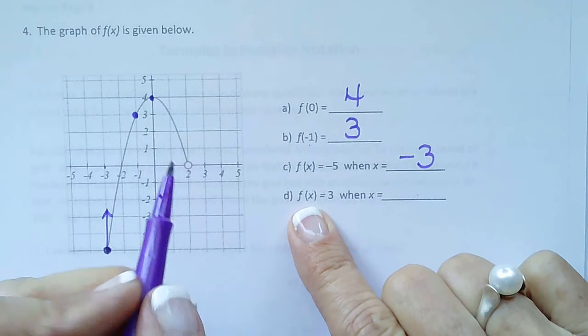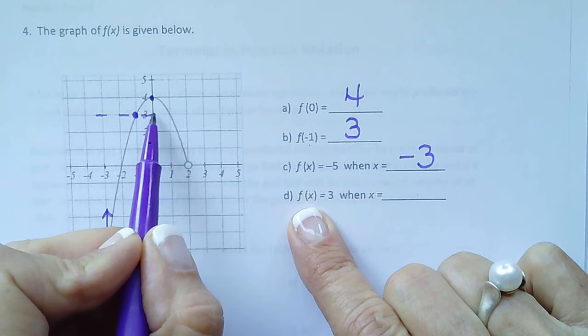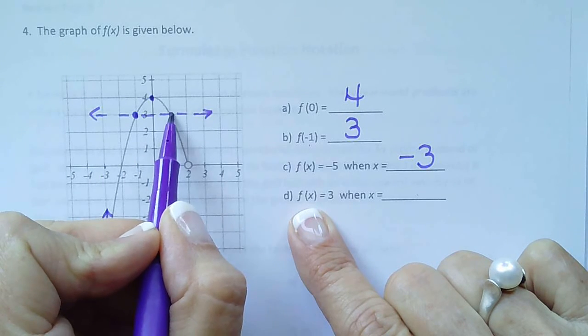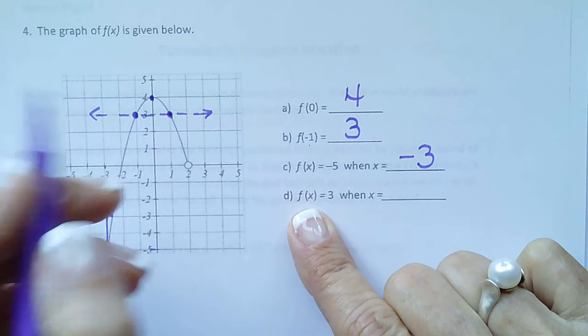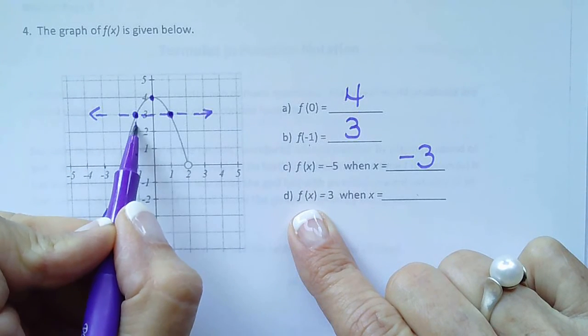And when Y is 3, ooh, look at that. Y equals 3 has 2 points. Remember how I said sometimes you're going to have 2 answers? So there's the line Y equals 3. It's a horizontal line, and it intersects the graph in 2 places, so I have to name both.